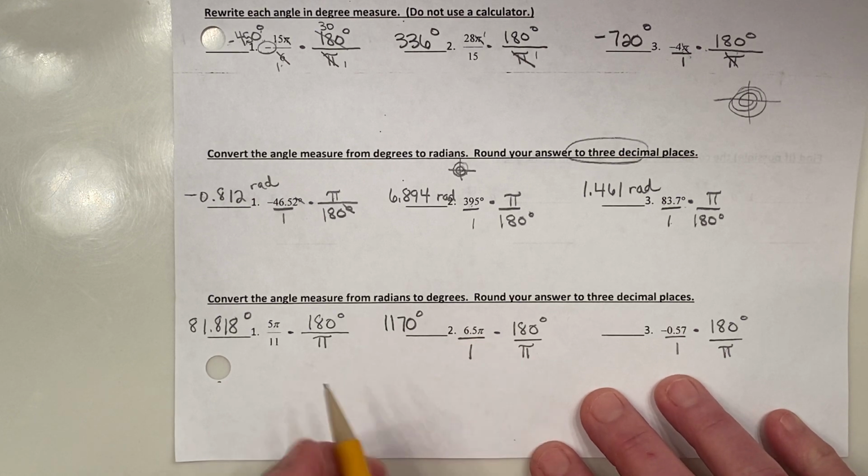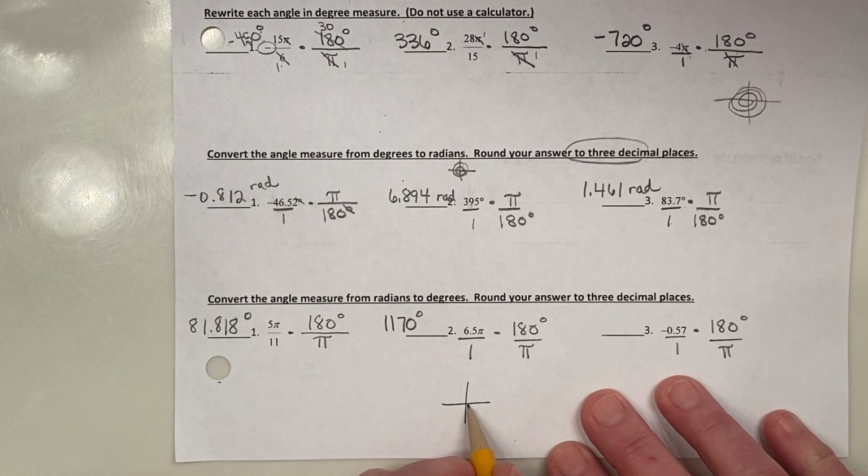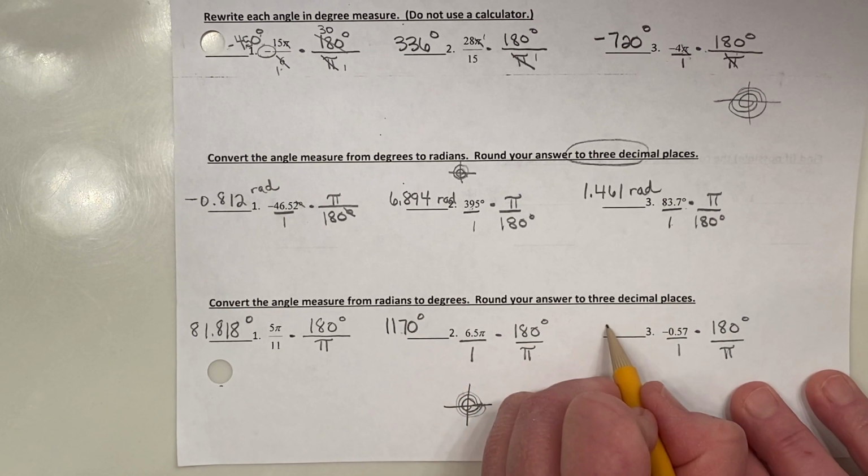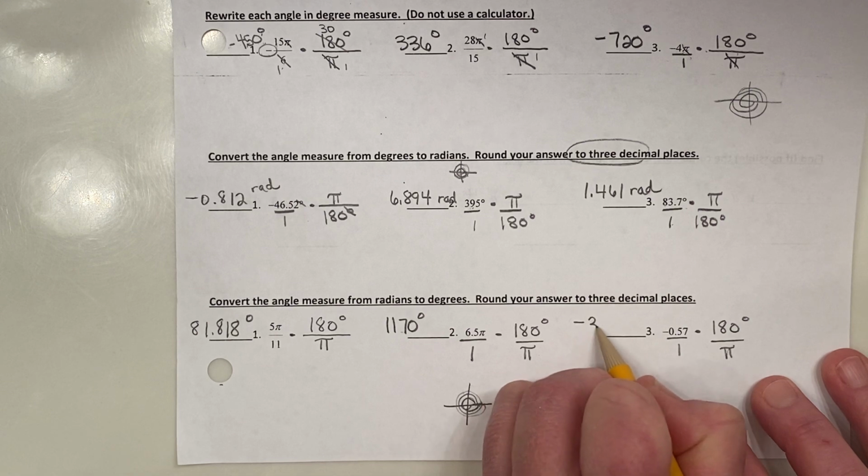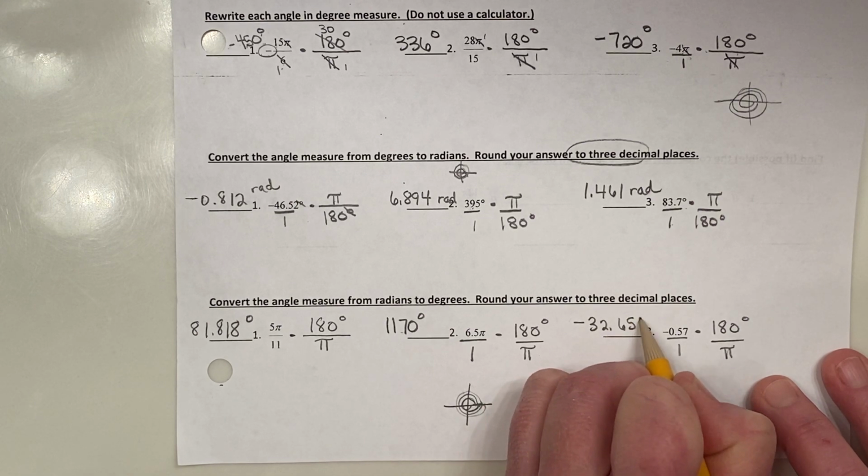6.5 pi. Well, that would be 2 pi. All right, and I'm going the wrong way. This would be 2 pi, 4 pi, 6 pi. So let's see, think about how many times we've gone completely around that circle. At least 3 times. So 3 times 360, and I still have more to go. So that makes sense. Negative 32.659 degrees.